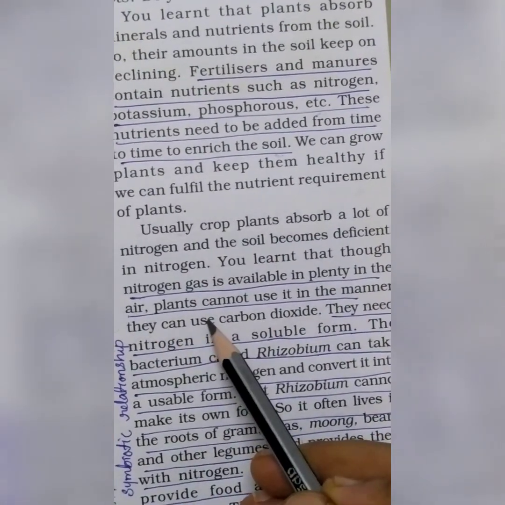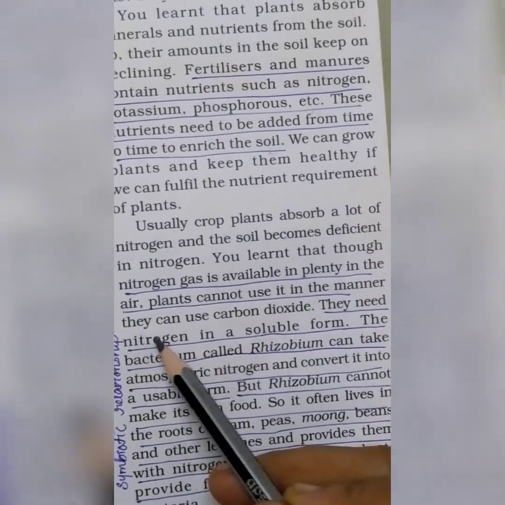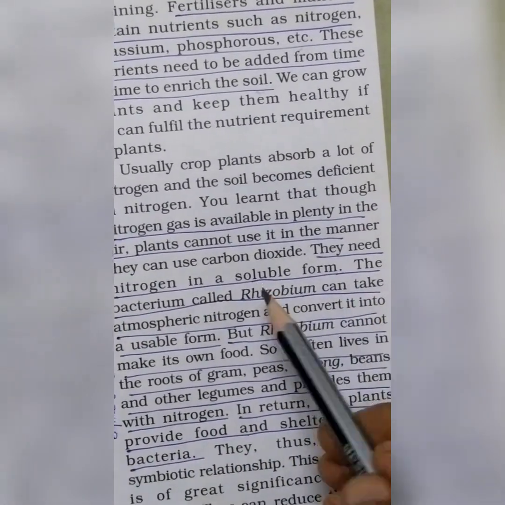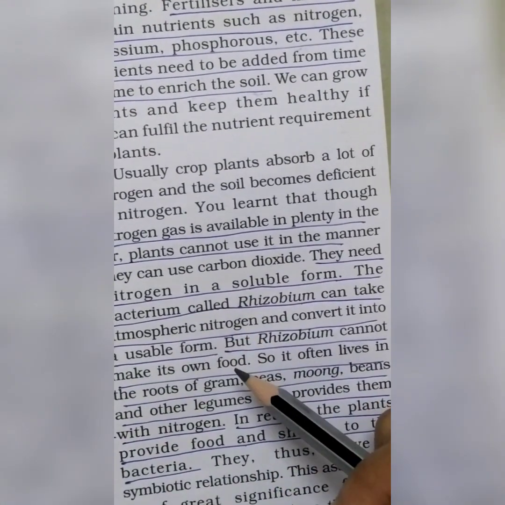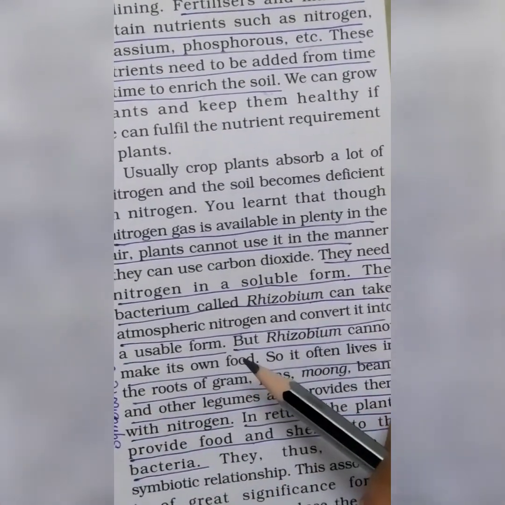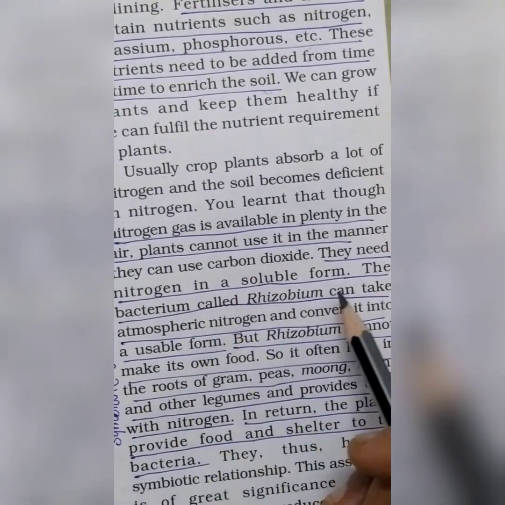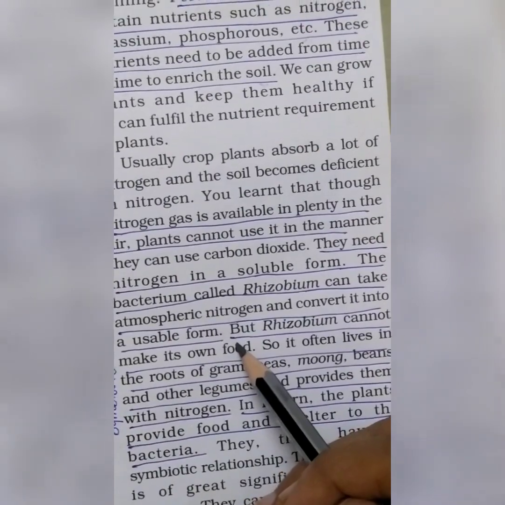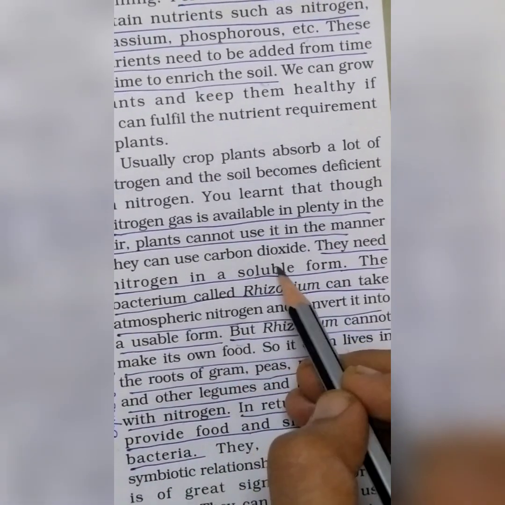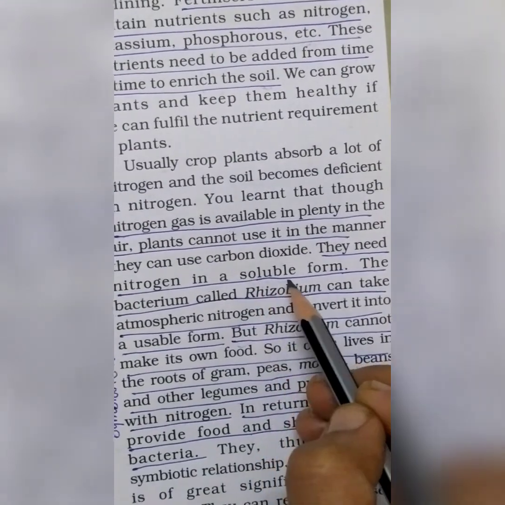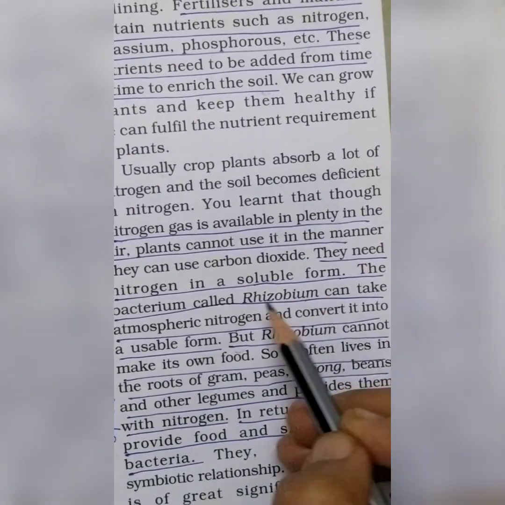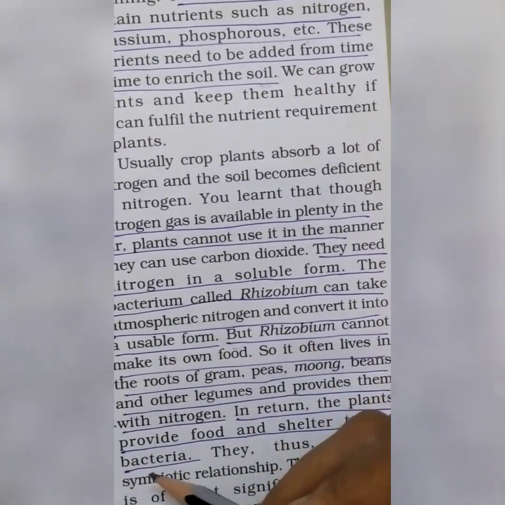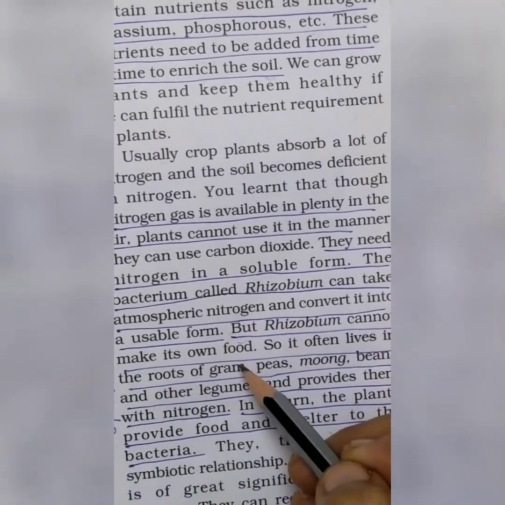Nitrogen gas is available in plenty in the air. Plants cannot use it in that form. They need nitrogen in a soluble form. The bacterium called rhizobium can take atmospheric nitrogen and convert it into a usable form. We know that atmospheric nitrogen is in the insoluble form, so the rhizobium bacterium converts the insoluble form of nitrogen into soluble form. And the plant provides shelter and food for the organism.